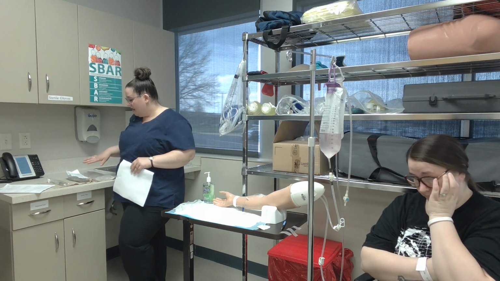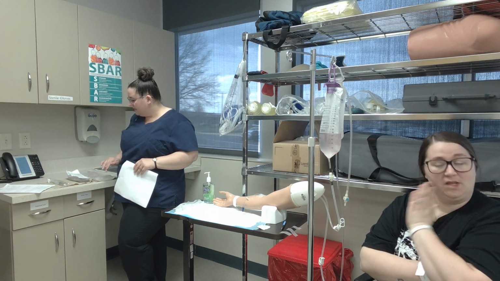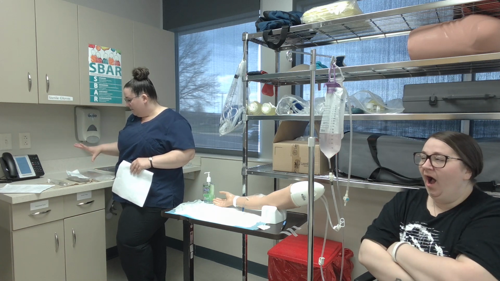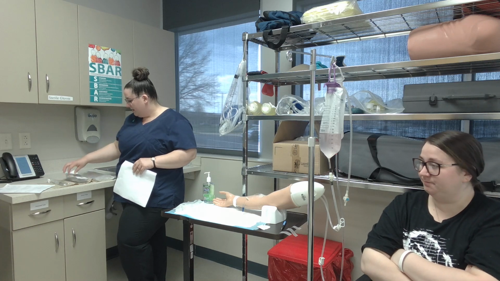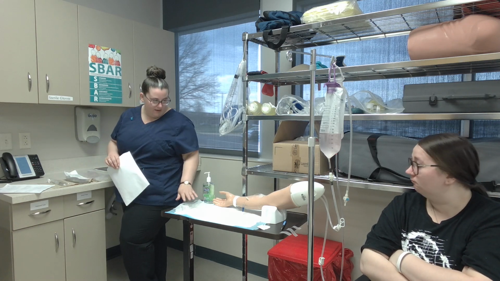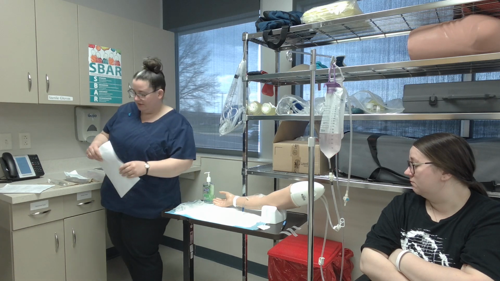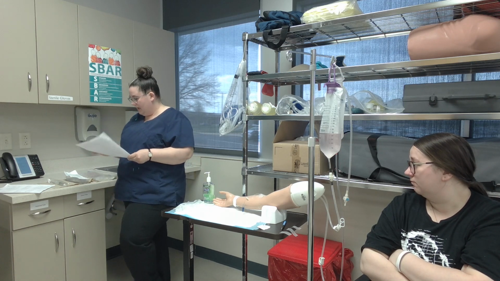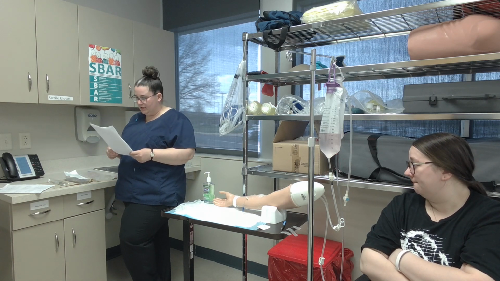I have gotten all my supplies ready. My IV flush, my bag of IV fluid, my tubing, and then I have my gloves and my alcohol wipes also. And my border for my medication.